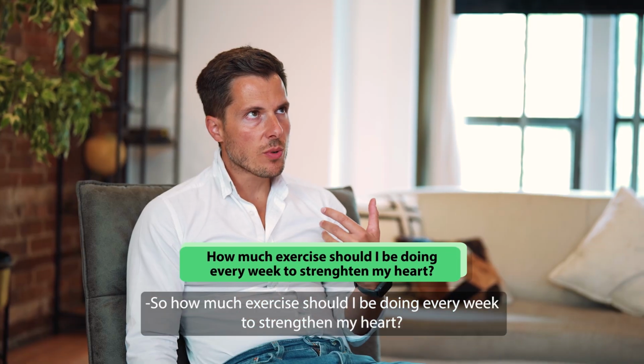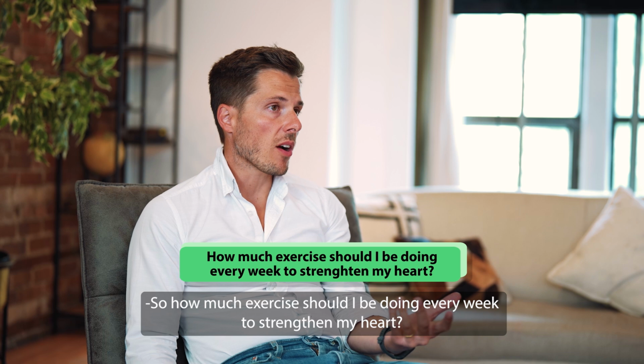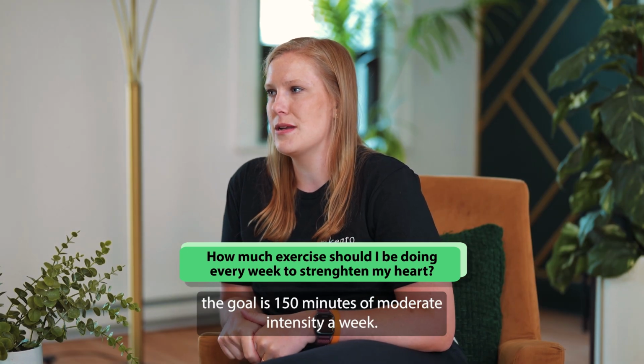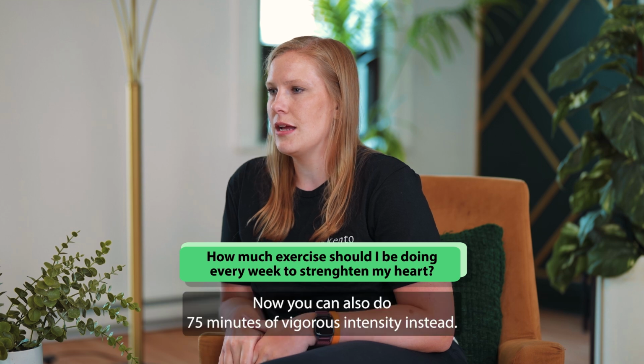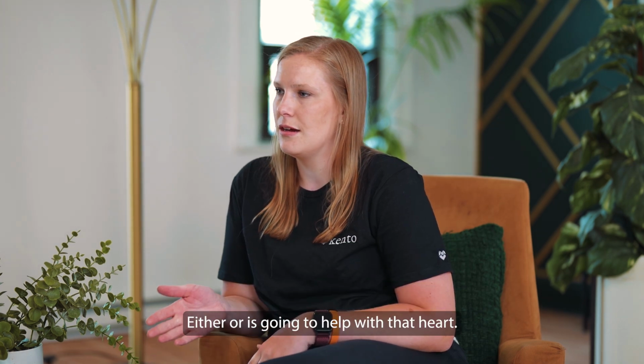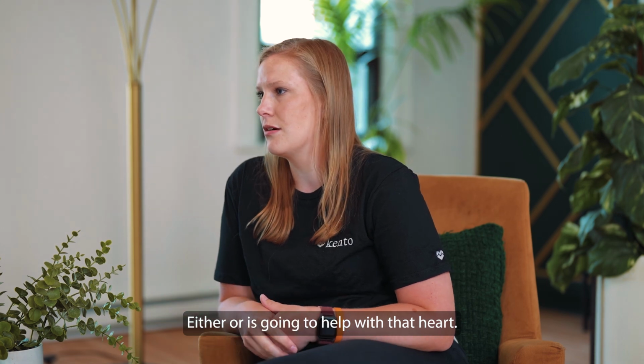So how much exercise should I be doing every week to strengthen my heart? Yeah, so when you are working on strengthening your heart, the goal is 150 minutes of moderate intensity a week. Now, you can also do 75 minutes of vigorous intensity instead. Either or is going to help with that heart.